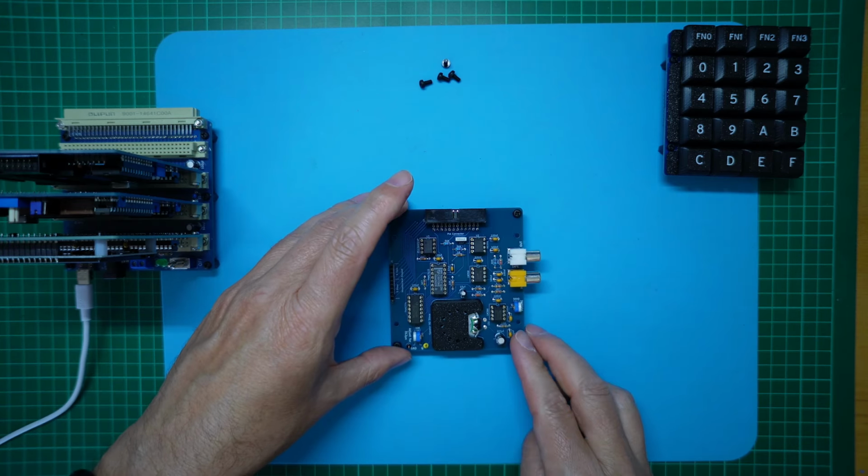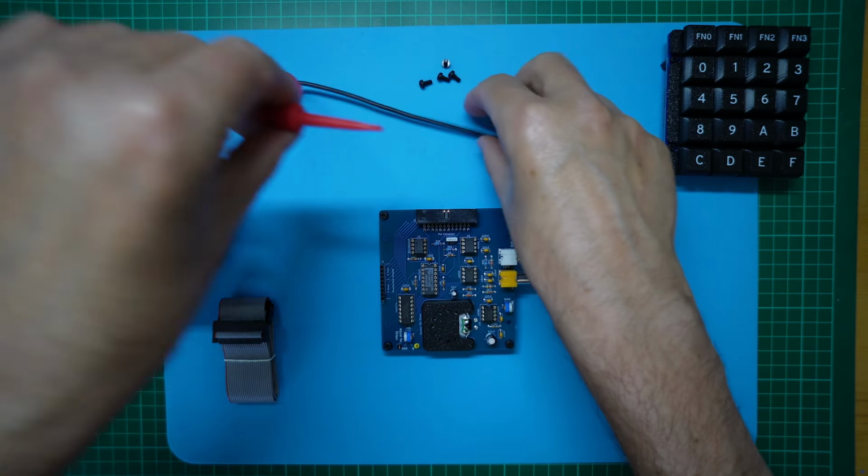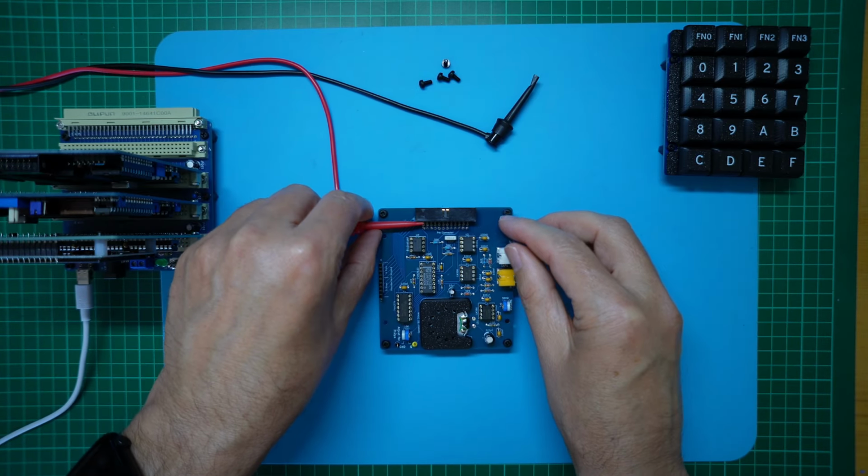Now, for some initial tests, I might hook up some power, so 5 volts, which goes to the side pins of the PIA connector.